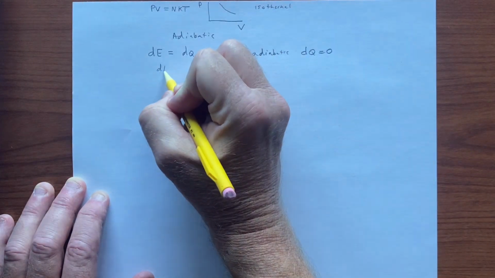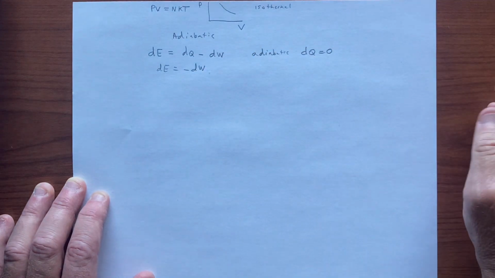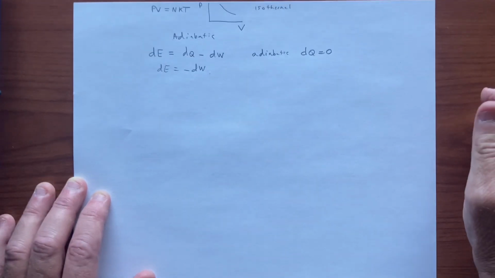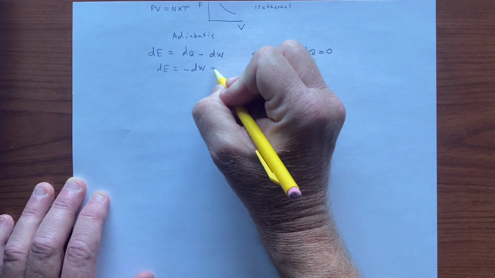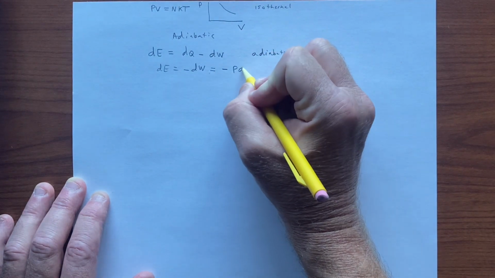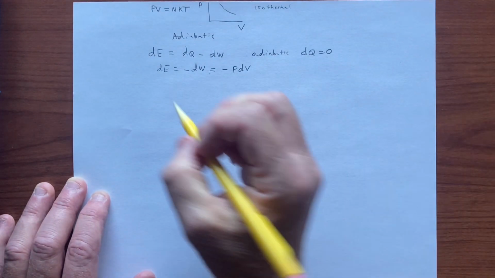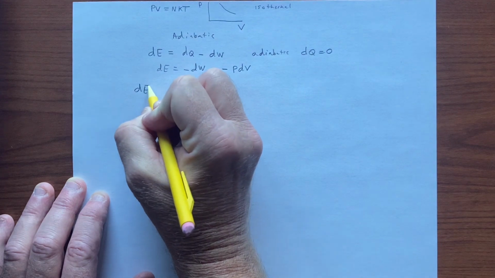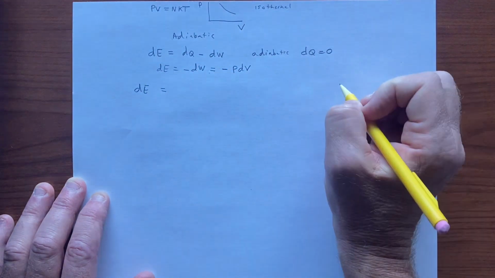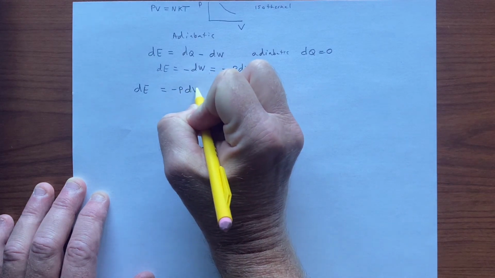And therefore, dE is equal to minus dW. And so that is minus, we know what dW is, that's P dV, right? It's the infinitesimal work.